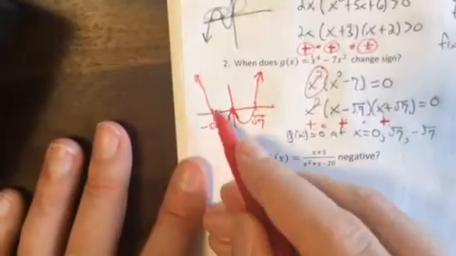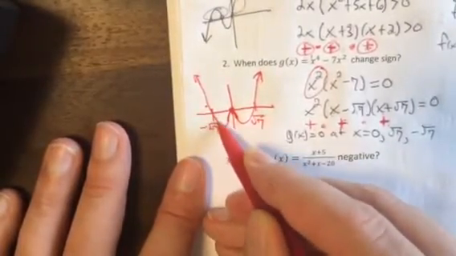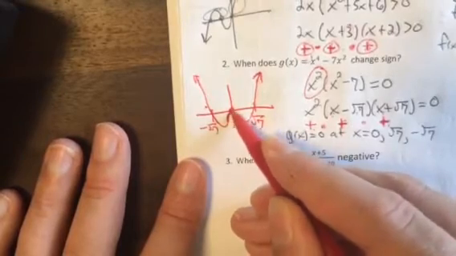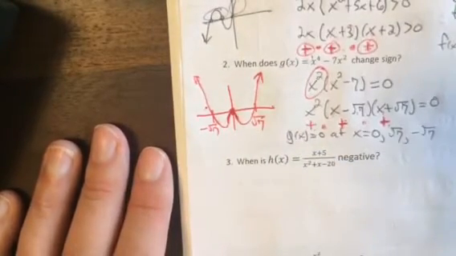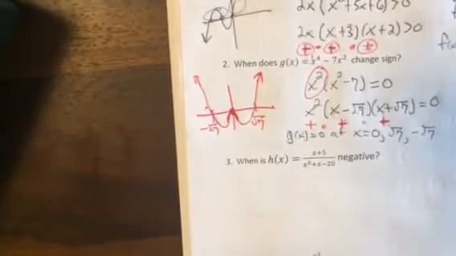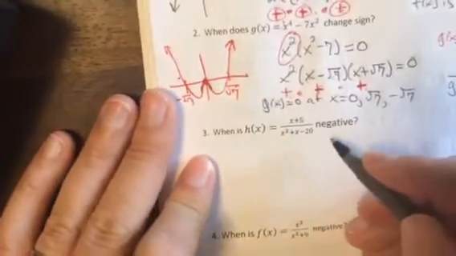And this is kind of what we saw. It changed signs at negative square root of 7. It changed signs here, but here it didn't actually change signs. It remained negative. So that's something we need to check. All right, I'm going to do one, maybe, I don't know, maybe I'll do all these. Who knows? This next one, we have things dividing now.